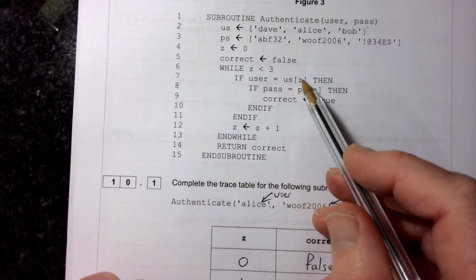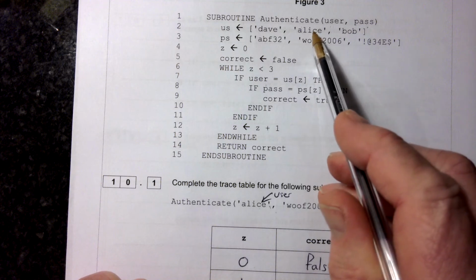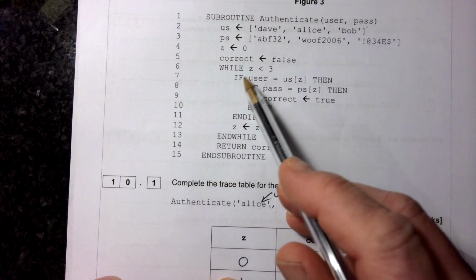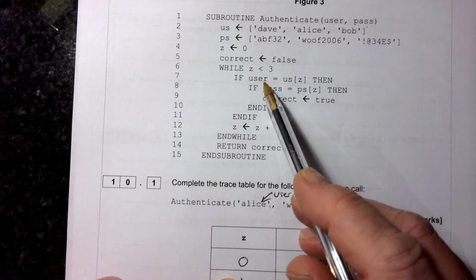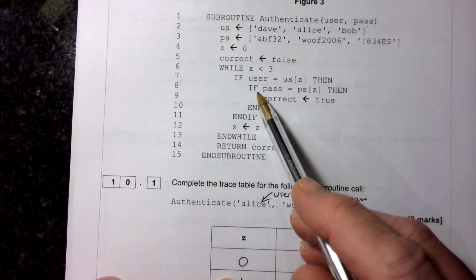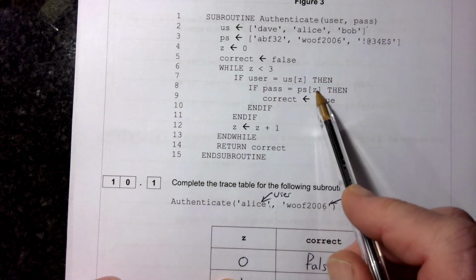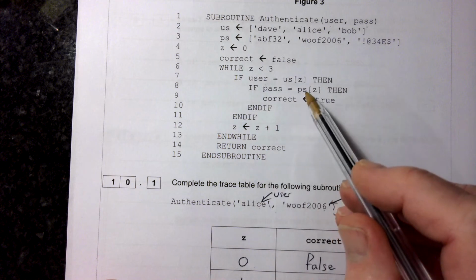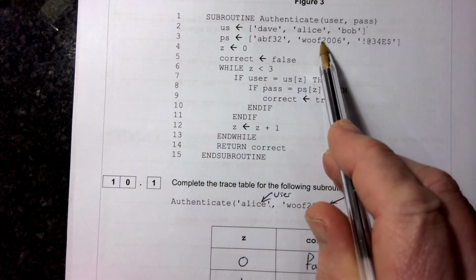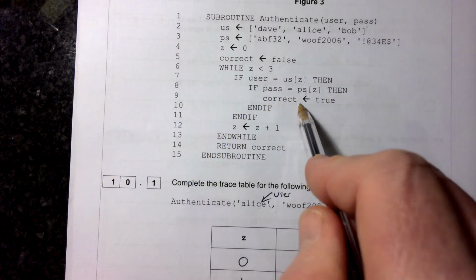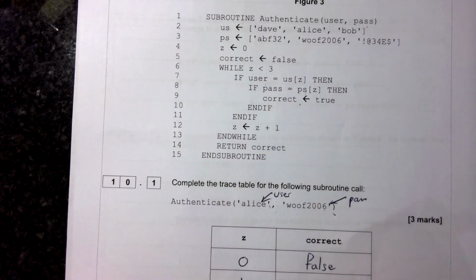If user equals US[Z]. What's at US[Z]? Alice is at position 1. So it is the same. Right, we're going to have to do this then. If user equals US[Z], then if pass equals PS[Z]. Z, remember, is 1. The pass they've typed in is woof2006. What's at PS position 1? Woof2006. Okay, if that's the case, correct is true.